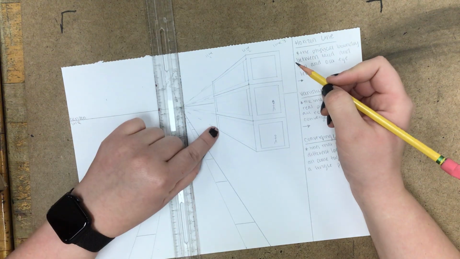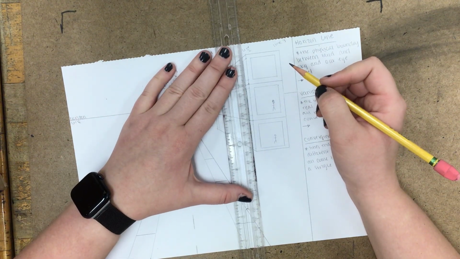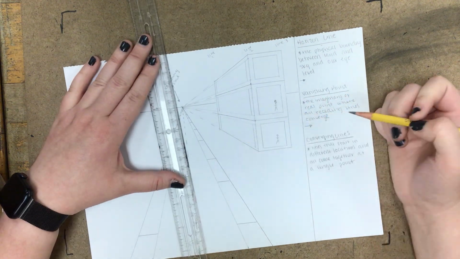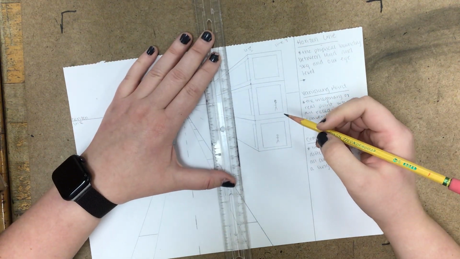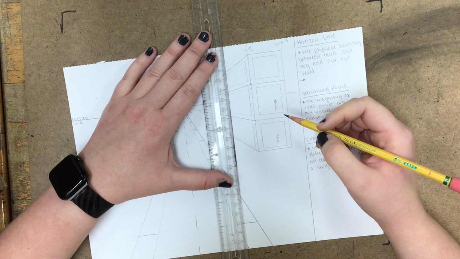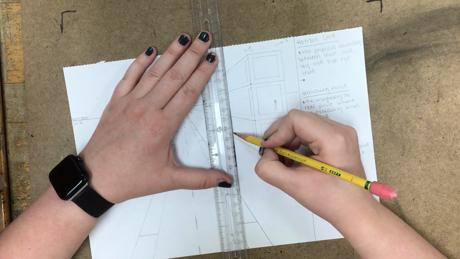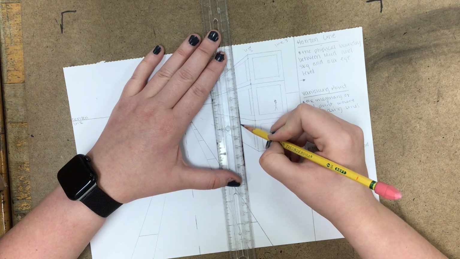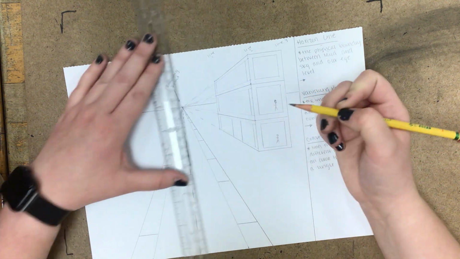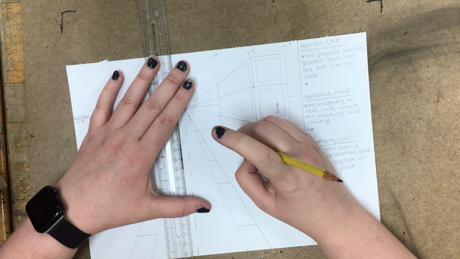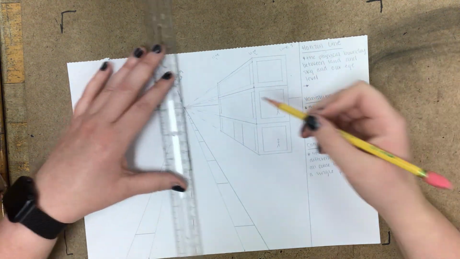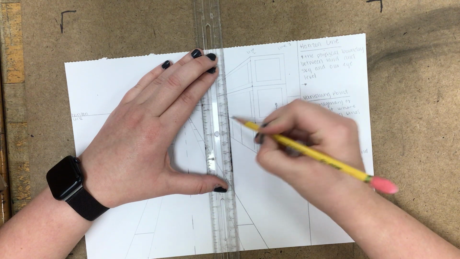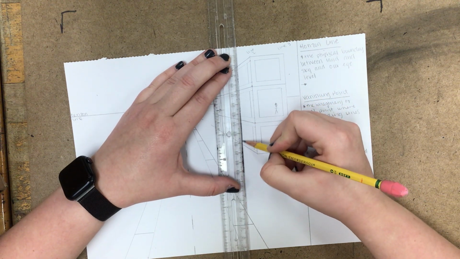All right, so now I'm going to put in my bottom front windows, and I want to put a door in the middle. So I'm going to find where about the middle is going to be and go ahead and put in my door, and that's going to go all the way up to the top of the windows and all the way down to the bottom of my shape, so we don't have to worry about that converging line. And then my windows can go in next to the doors.